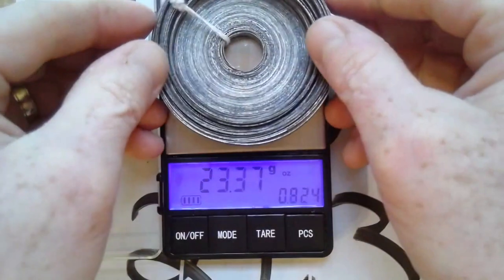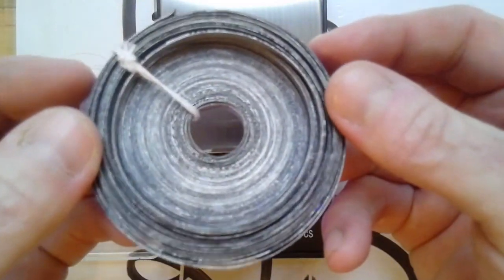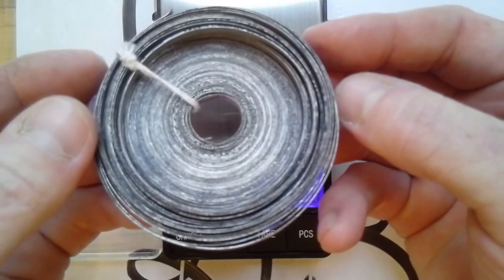So this, my friends, is 1 whole mole of magnesium. Holy moly, you knew it was coming.